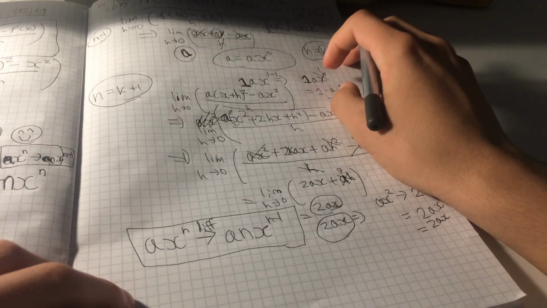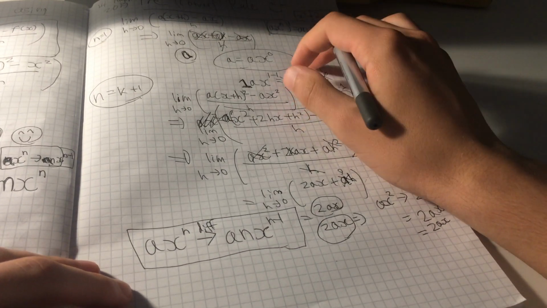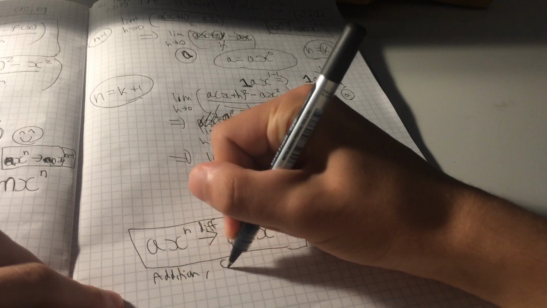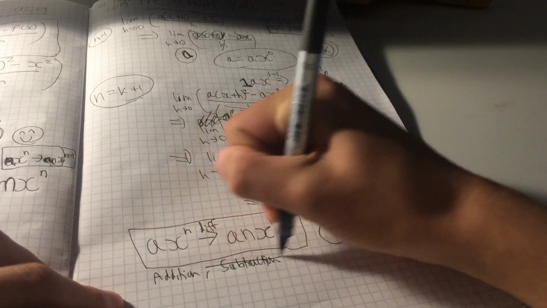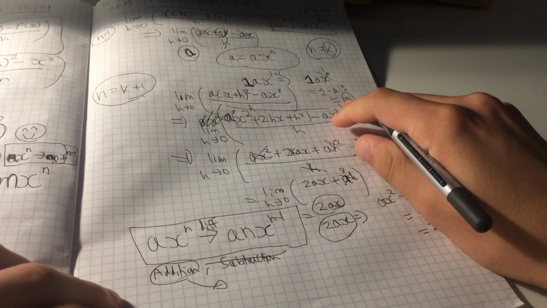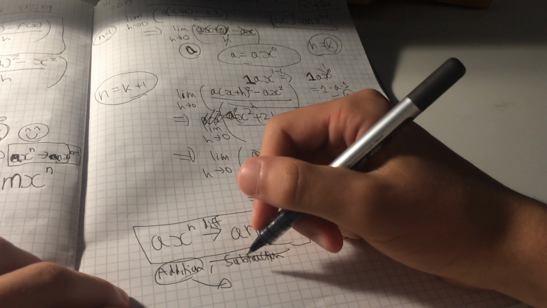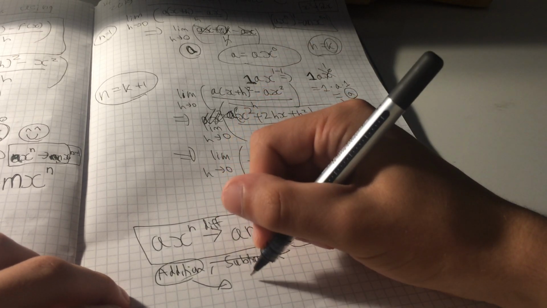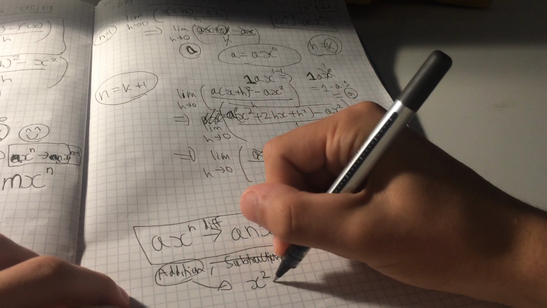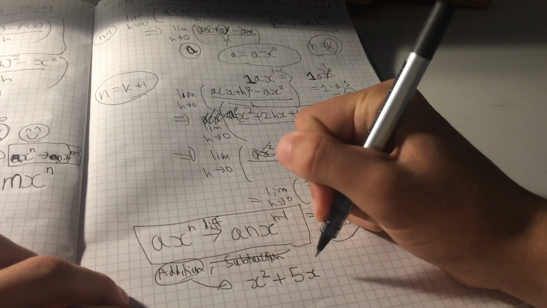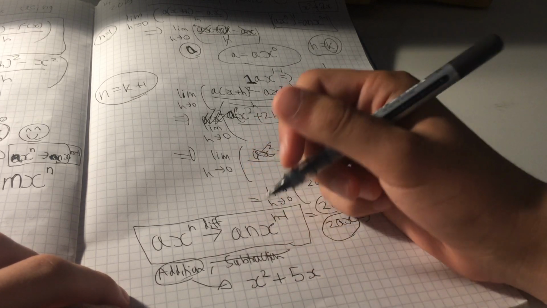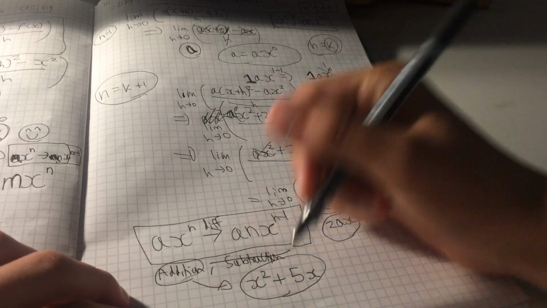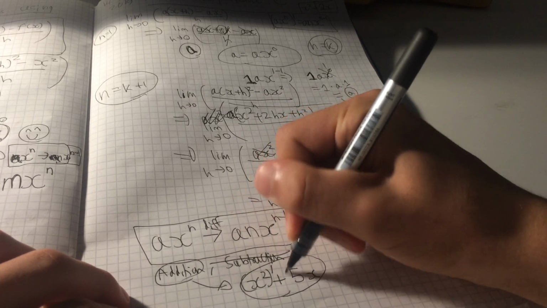I'm just going to show you really quick the other two rules. We have the addition rule and we have a subtraction rule, which we don't really need to delve into, but the addition rule I'll quickly show you. So if we have, say, x squared plus 5x, essentially when you work out the derivative of this whole term, that'll be the same thing as working out the derivative of this plus the derivative of this.